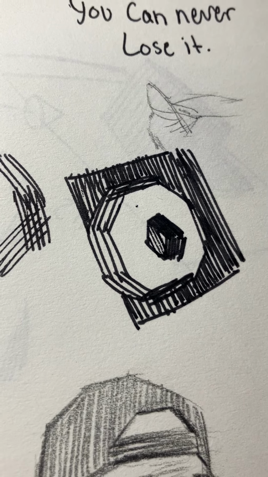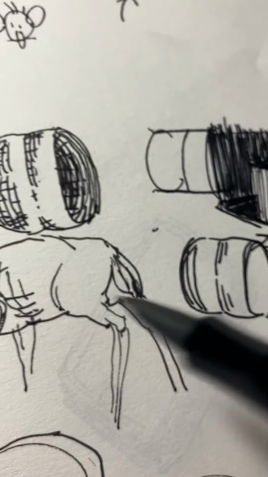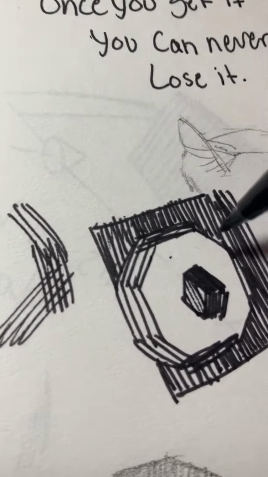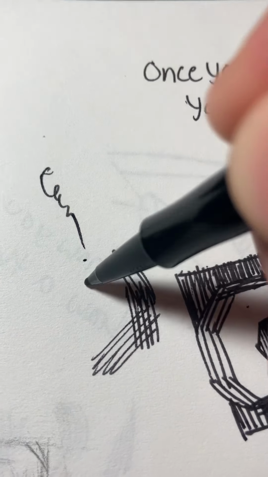Once you get a warm-up in, and that's another thing, always try to get a warm-up. Do little crappy things like this, like what I did here. These are just little studies. I don't even look at this stuff sometimes. So when you first start drawing, it's okay to do a little warm-up, get yourself ready, because not everything is going to be a masterpiece.